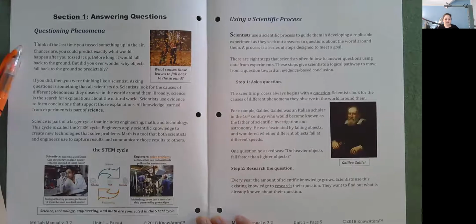Think of the last time you tossed something up in the air. Chances are you could predict exactly what would happen after you tossed it up. Before long, it would fall back to the ground. But did you ever wonder why objects fall back to the ground so predictably? If you did, then you were thinking like a scientist.